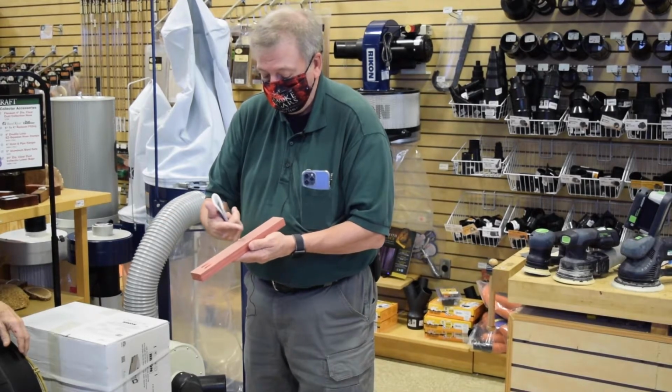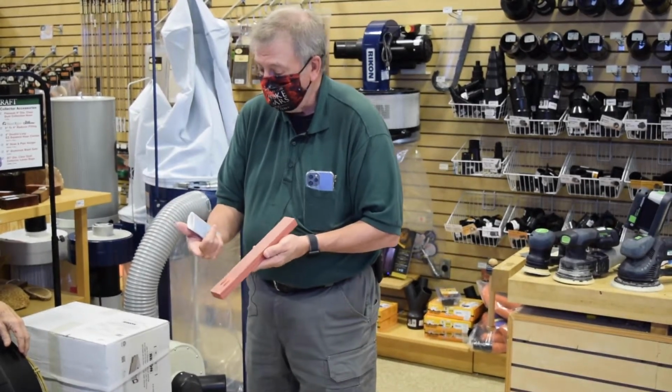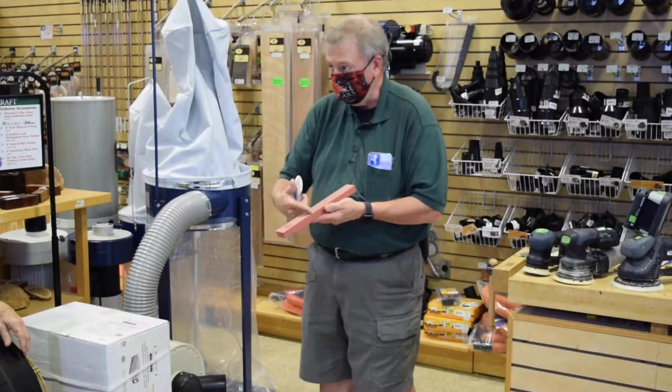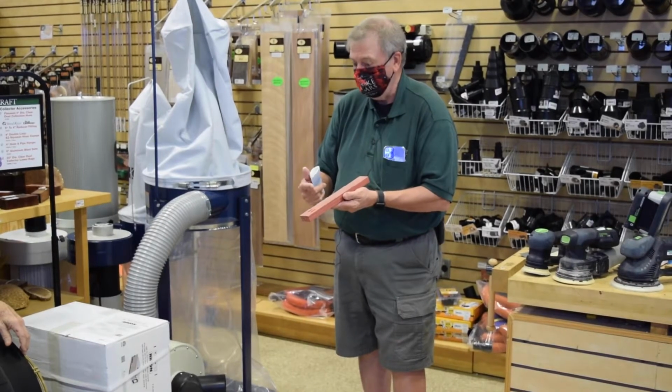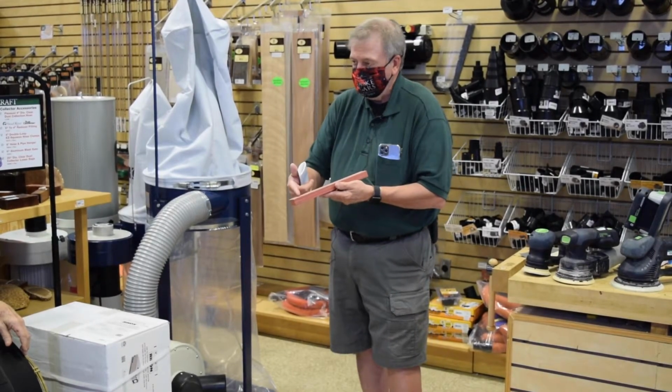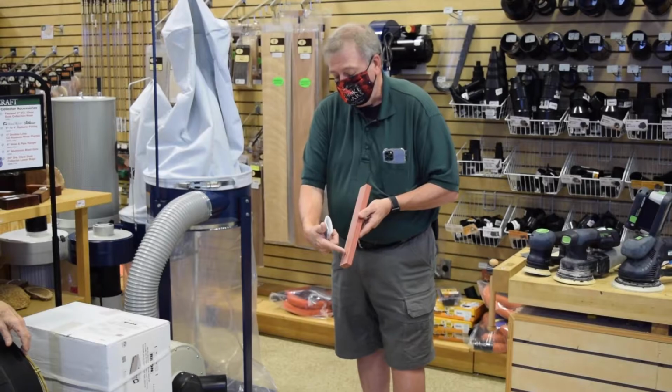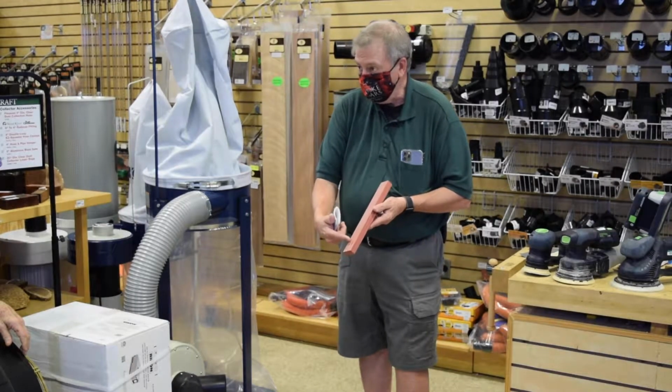And if you want to put a finish on now, you want to get this dust out because this dust is going to contaminate the finish. You won't get a beautiful looking finish. You're going to get a very dusty finish. So we want to make sure we get this dust out when we go on. And holes like this, we're going to have to vacuum it out.